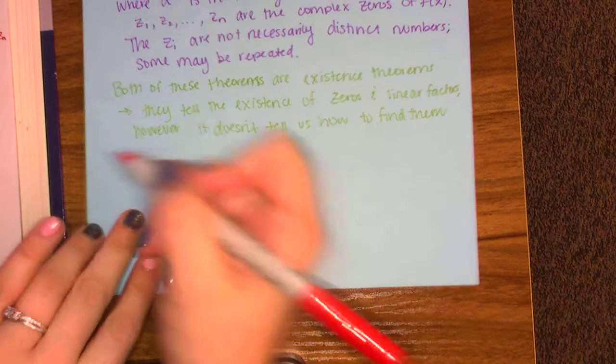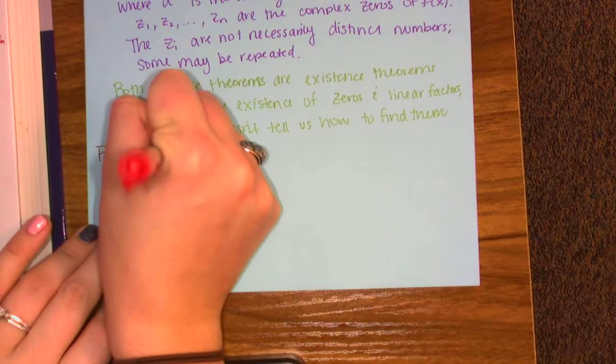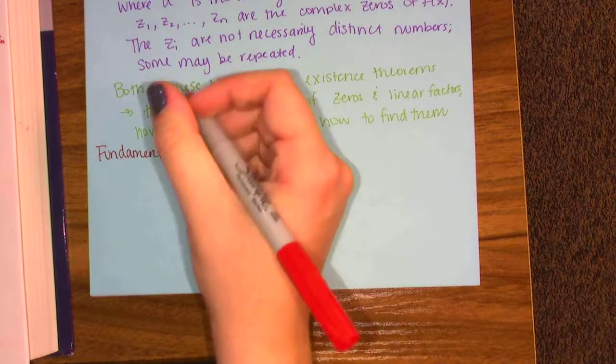All right, fundamental polynomial connections.